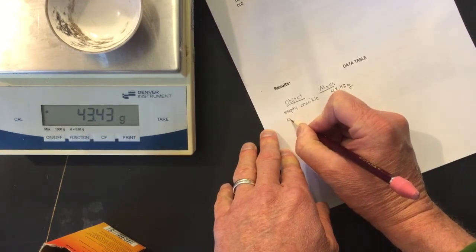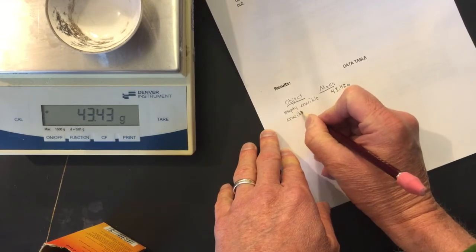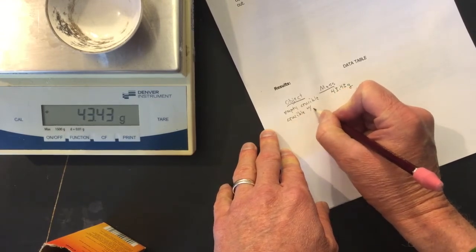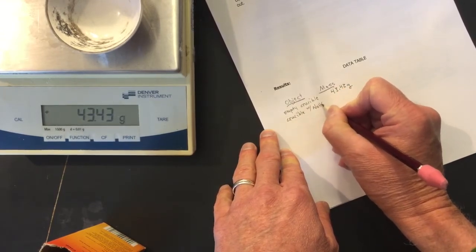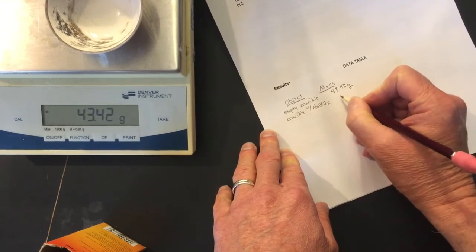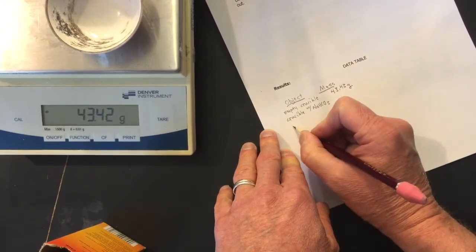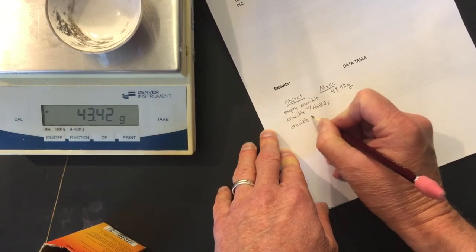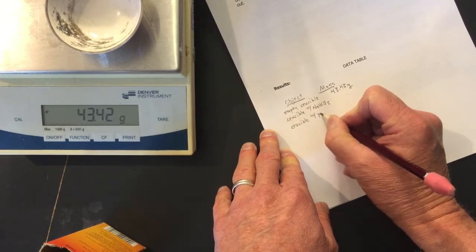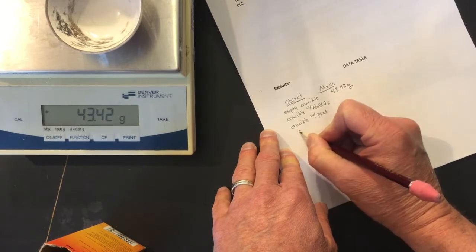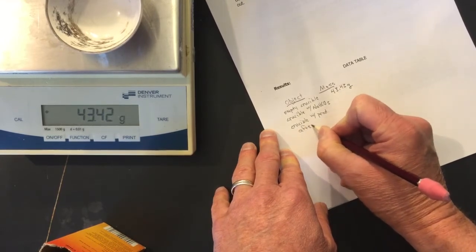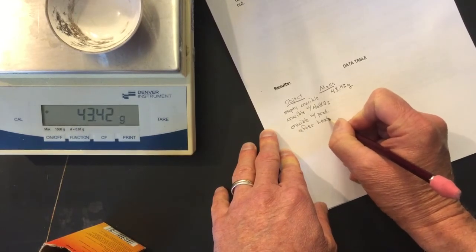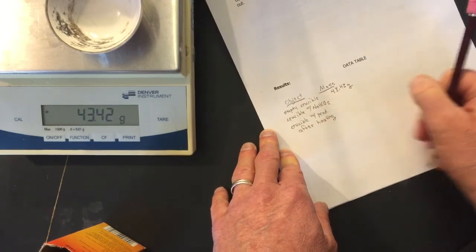And then I'll look at crucible with the baking soda, and we'll see what that is. And then we'll look at mass after heating. So this is crucible with products after heating. And we will end up heating it for 10 minutes.